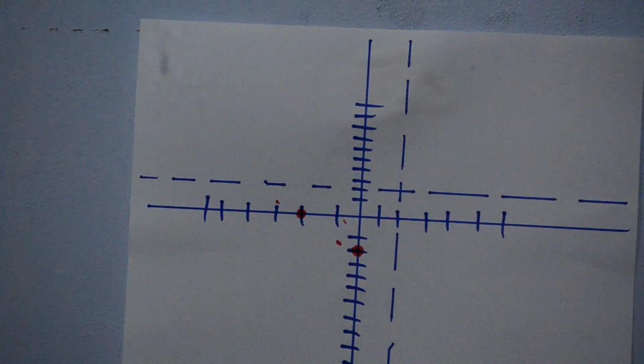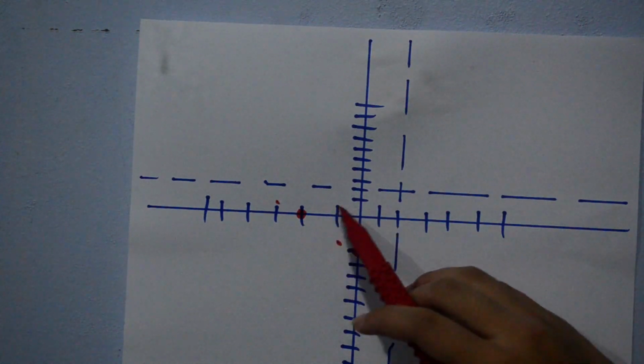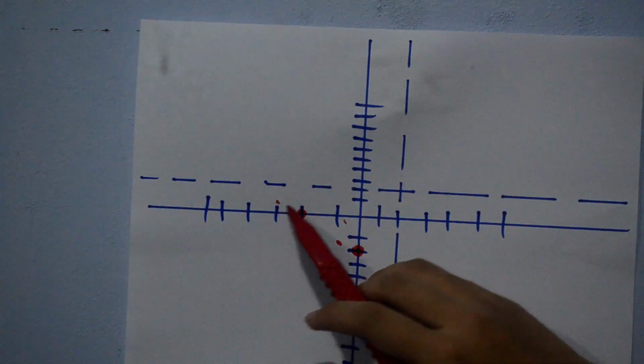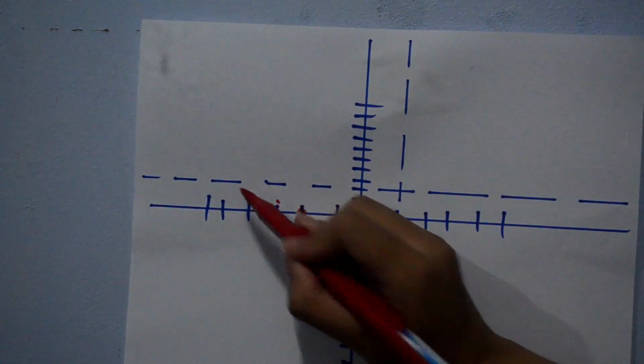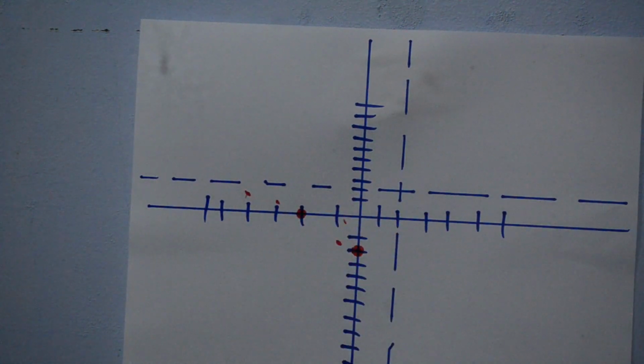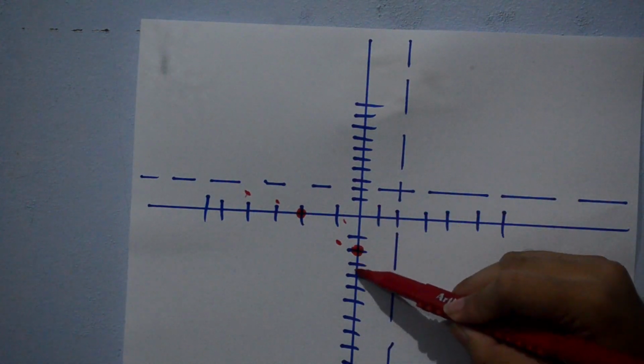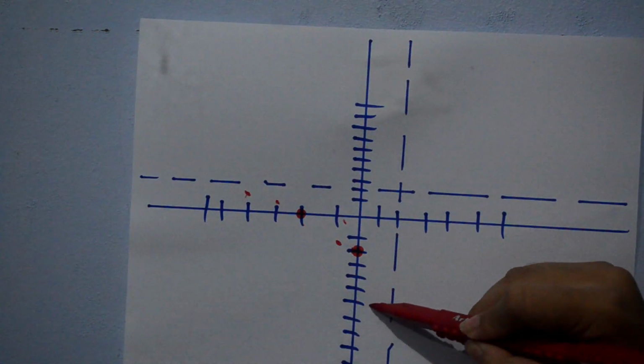Next, our third test point, which is negative 4 and 1.5. 1, 2, 3, 4, 1.5, positive. And then our next test point, which is 1 and negative 6. 1 down, 1, 2, 3, 4, 5, 6.